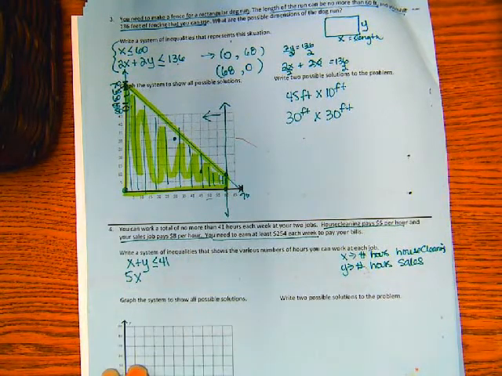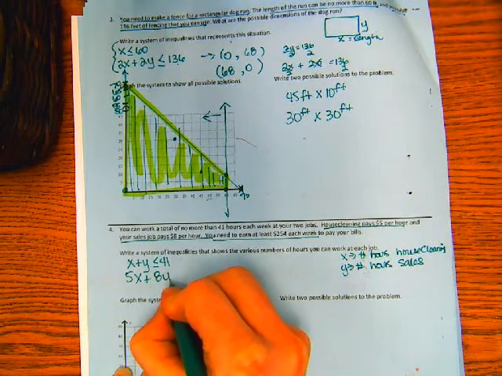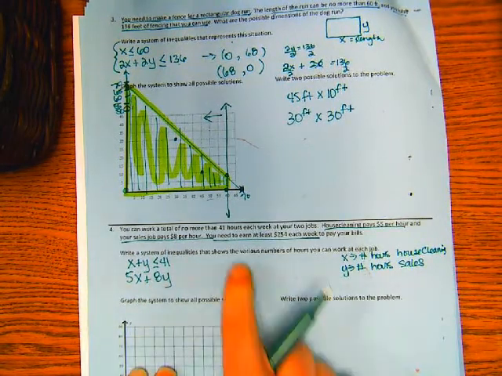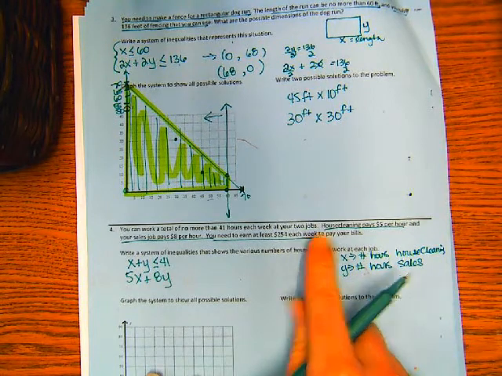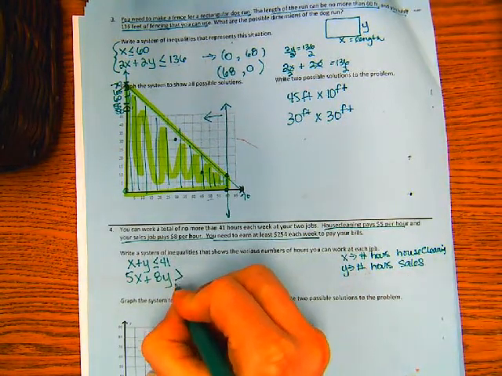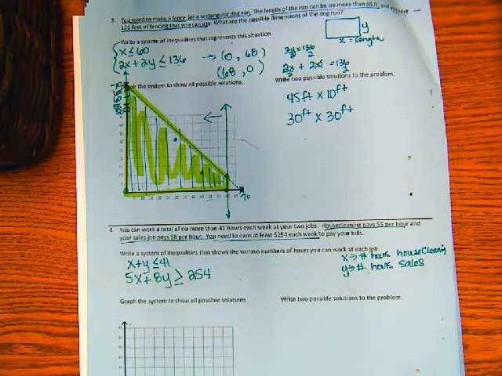In addition to that, if house cleaning pays $5 an hour, I could write 5X. And sales pays $8 an hour, I can write 8Y. And I have to make at least, meaning 254 or more, so it's going to be this symbol.